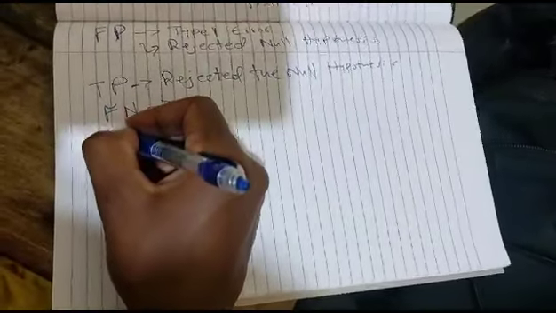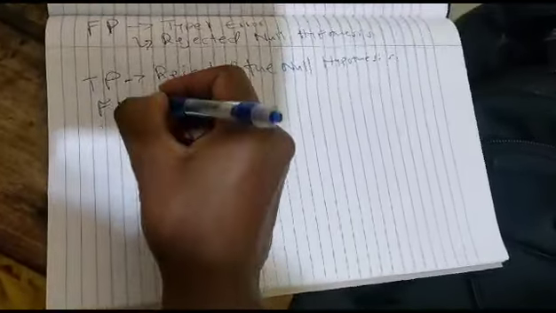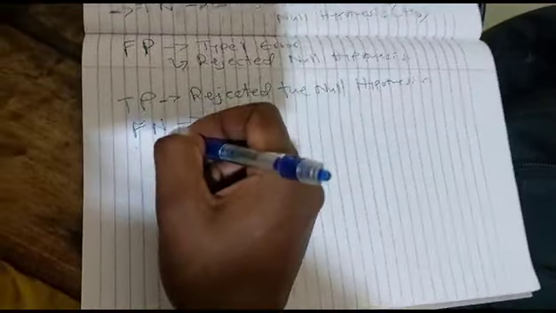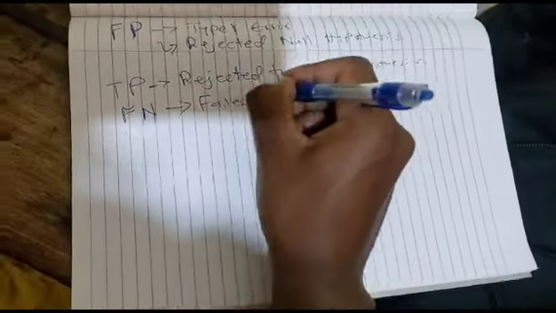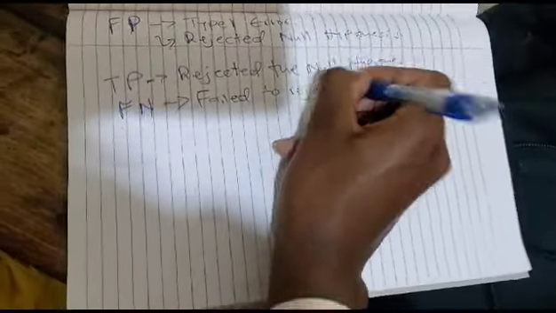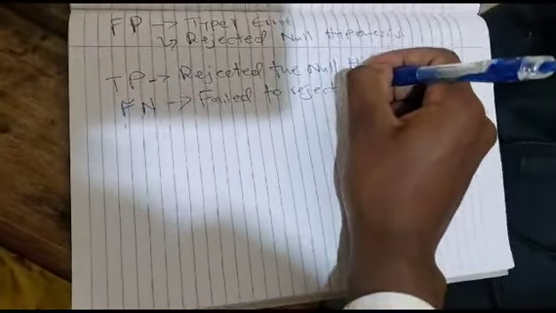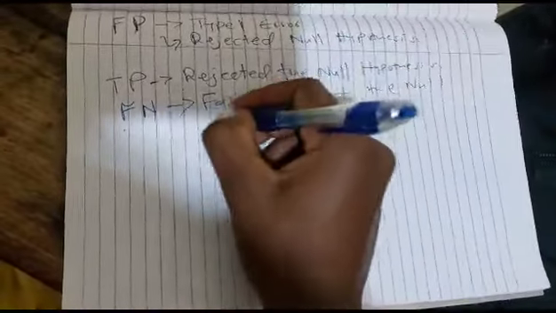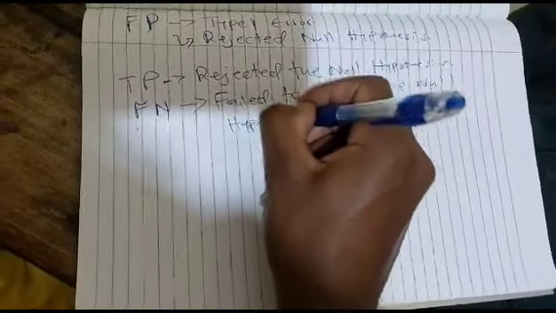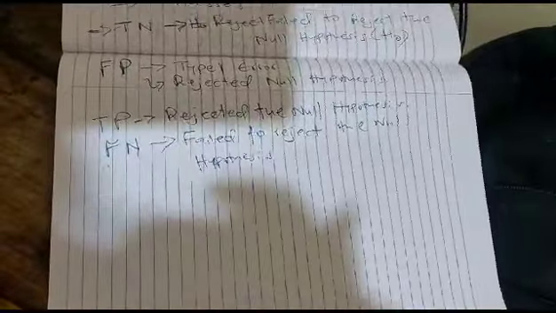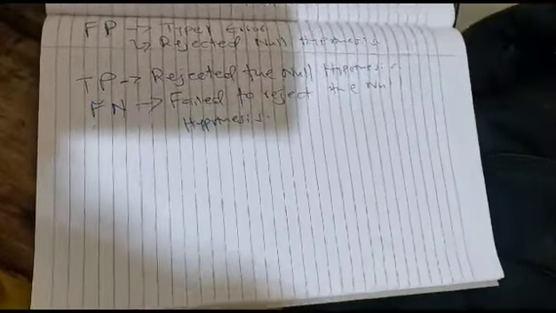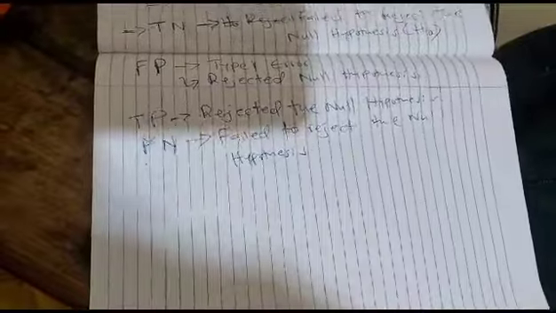By saying that this is a false negative, it means we have failed to reject the null hypothesis. By this, we are agreeing with the null hypothesis, which means you have failed to reject that null hypothesis.